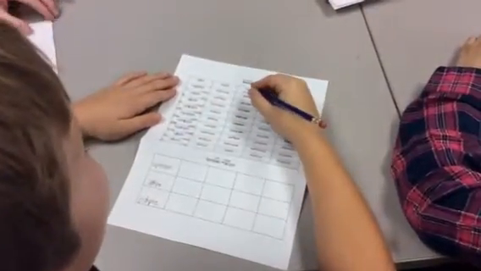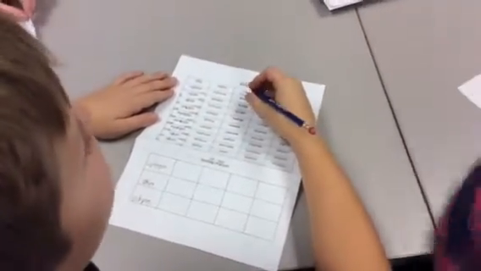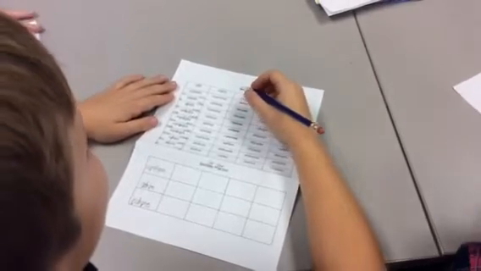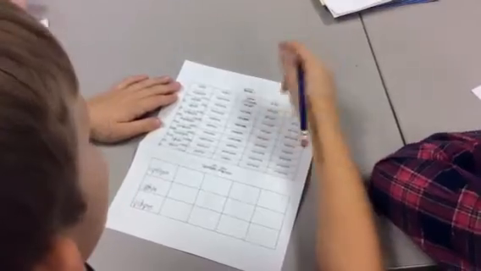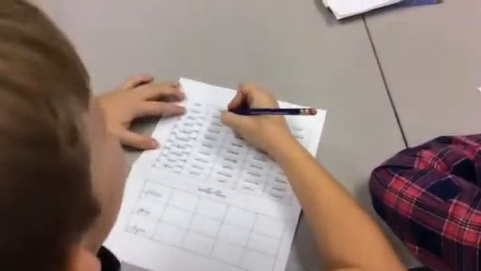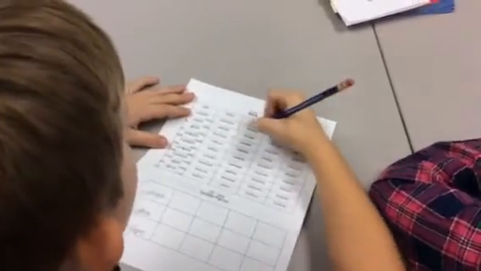What's that A going to say? What's that A going to say, Victoria? Its own name. Now, do we have to put it down in the corners? No, because it's just one syllable. There's only one syllable here. So what is this word? Space.